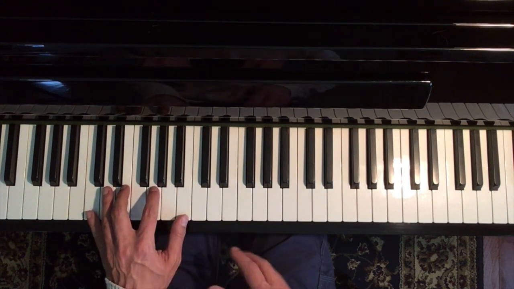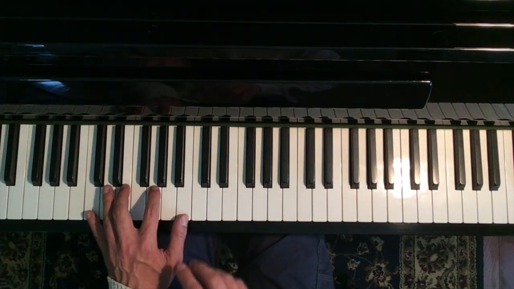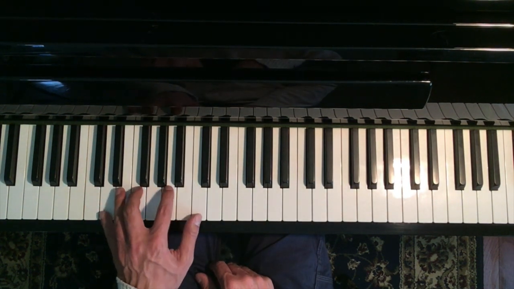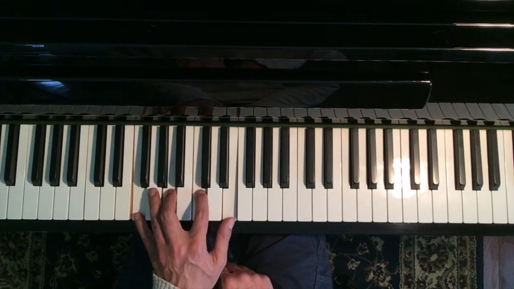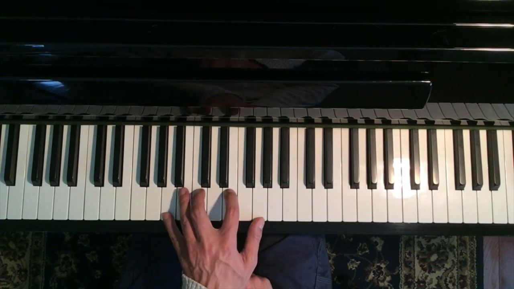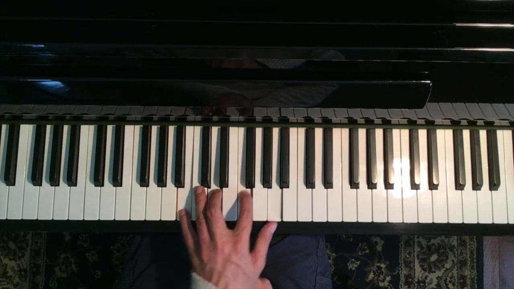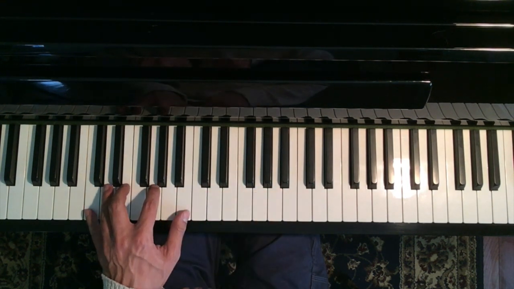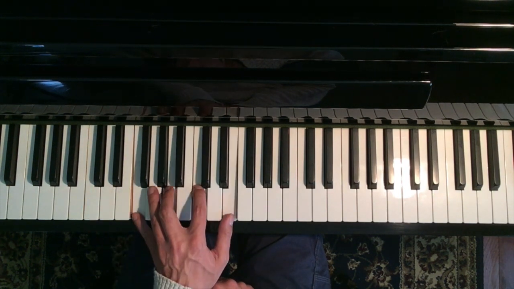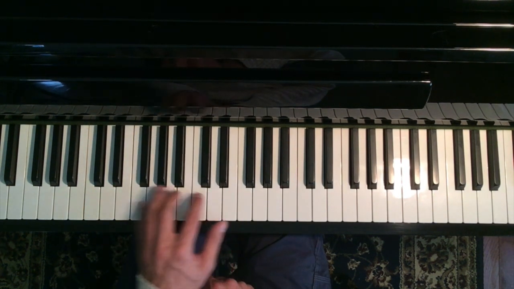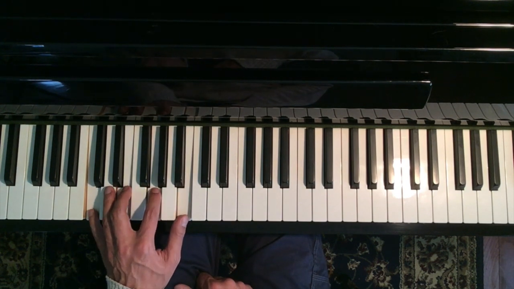You usually see these chords written out in Roman numerals. Roman numeral 1, Roman numeral 2, Roman numeral 3, Roman numeral 4, 5, 6, 7, and 1. We call this the tonic chord. Subdominant, dominant, and dominant. Tonic, sorry.